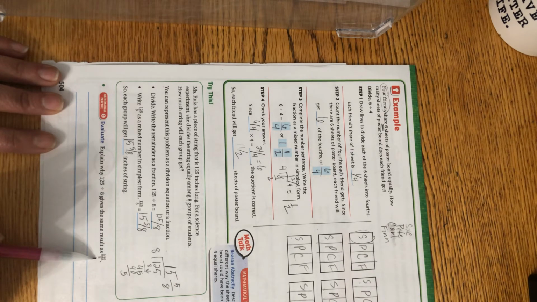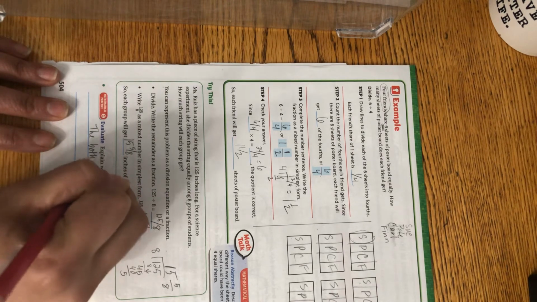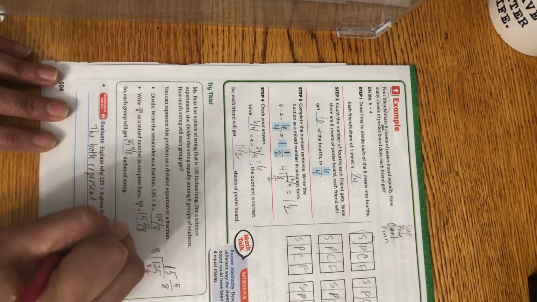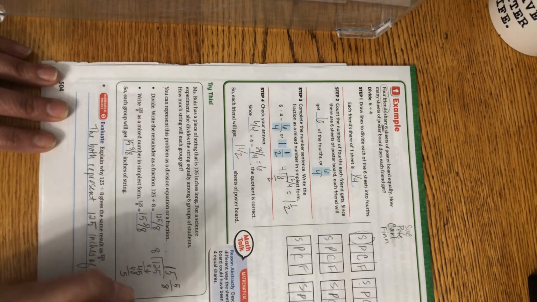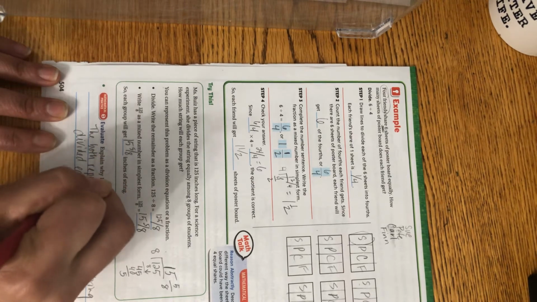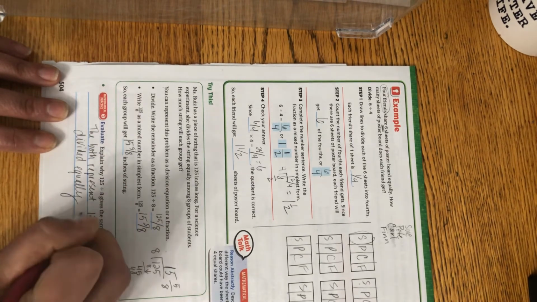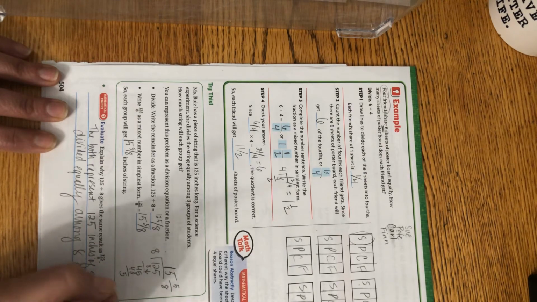So both 125 divided by 8 and 125 eighths represent 125 inches of string divided equally among 8 students or 8 groups.